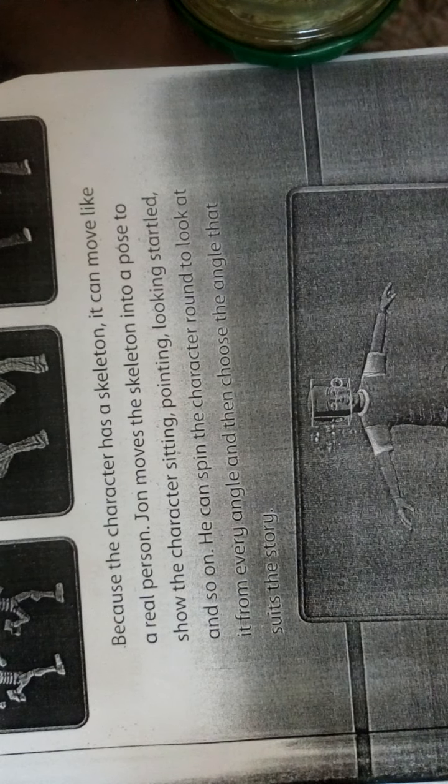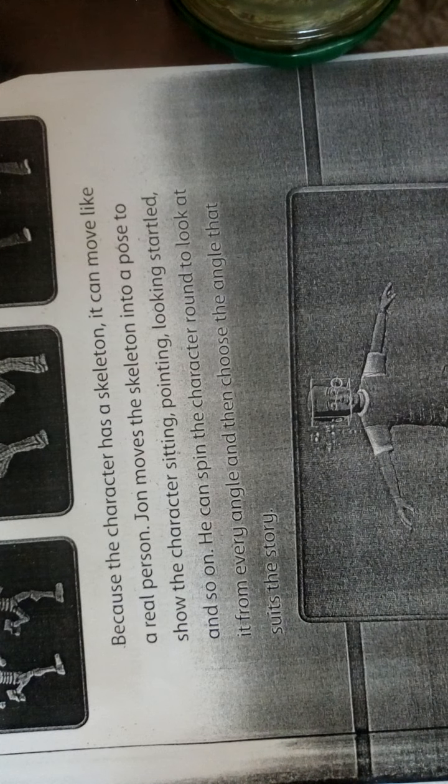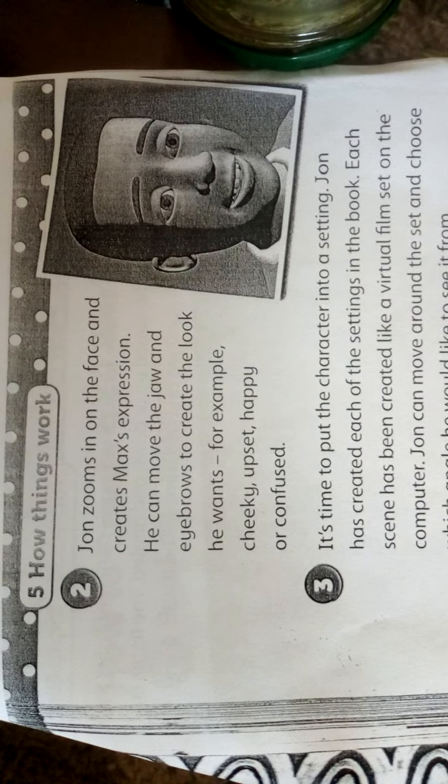He can spin the character around to look at it from every angle and then choose the angle that suits the story. And that diagram there is labeled, this character is called Max. Step 2. John zooms in on the face and creates Max's expression. He can move the jaw and eyebrows to create the look he wants. For example, cheeky, upset, happy, or confused.